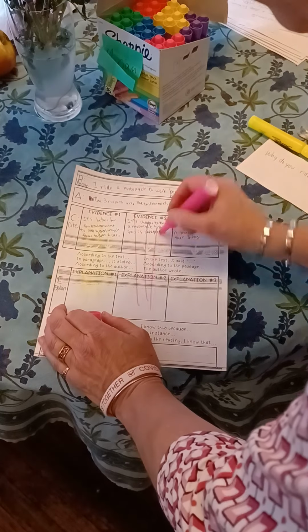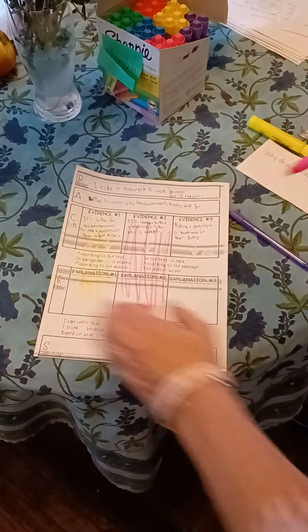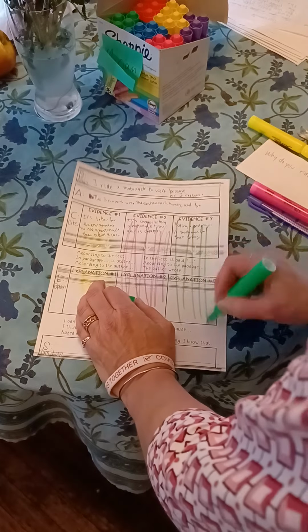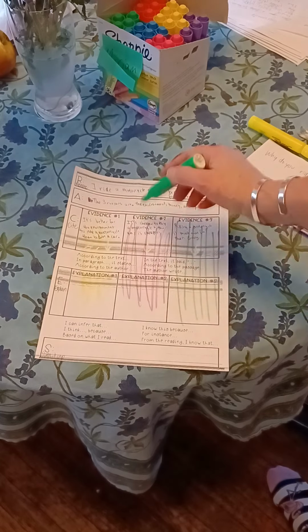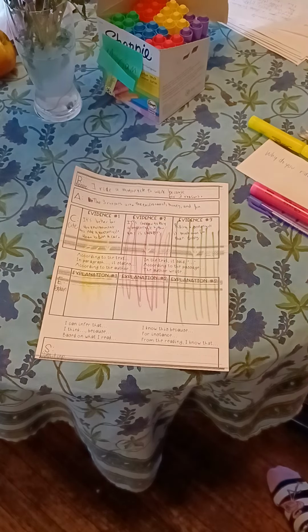And then evidence number 2 and explanation number 2 are also the same, right? That's why there's an arrow on your paper. And then evidence number 3 and explanation number 3 are the same. So these are the parts. Part 1 is all of this, part 2 is all of this, and part 3 is all of that.